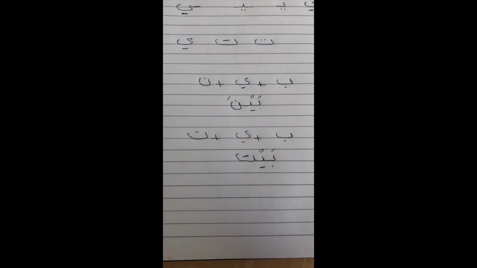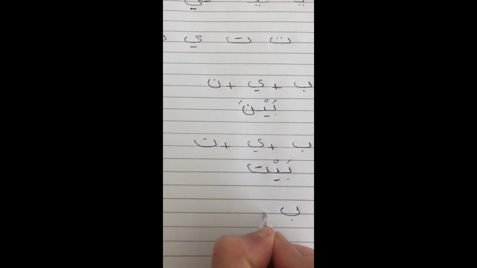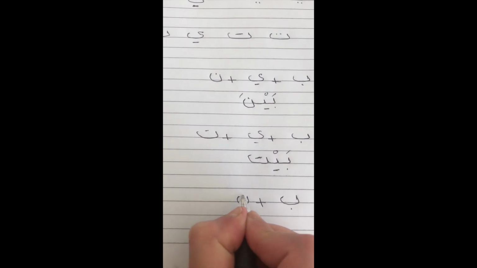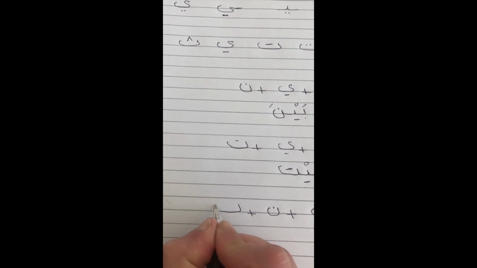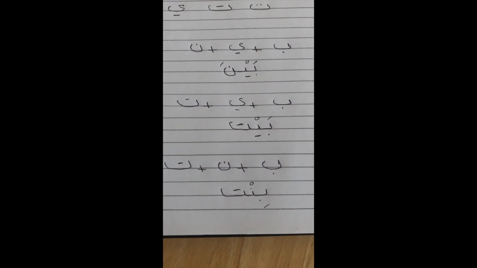One more example is ba plus noon plus ta is written like this, and the meaning is girl or bint.